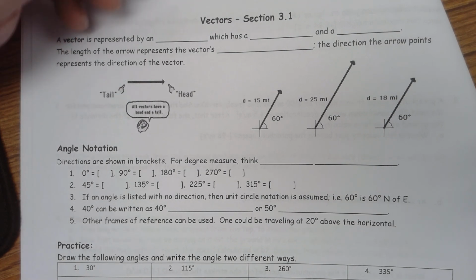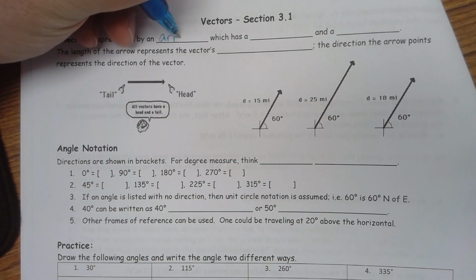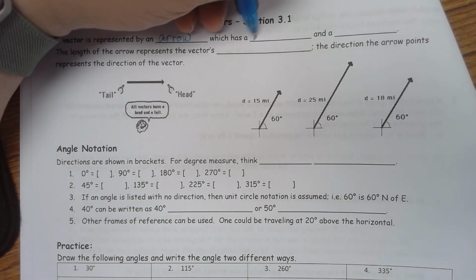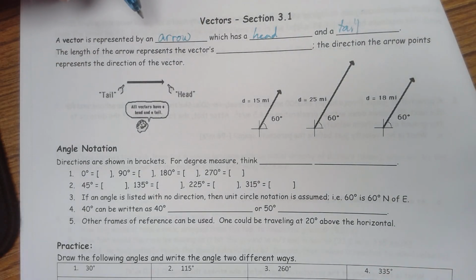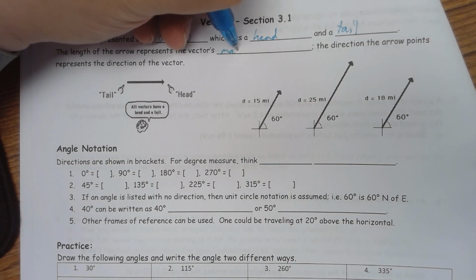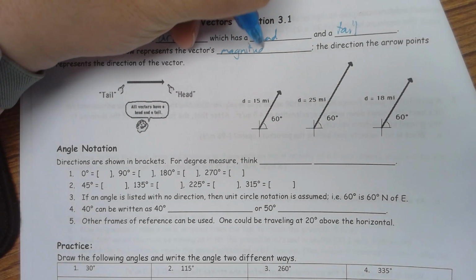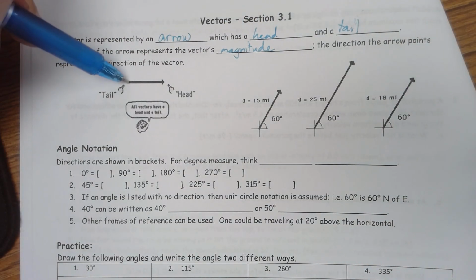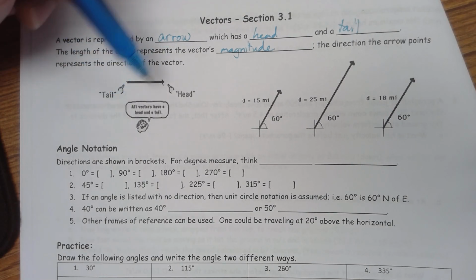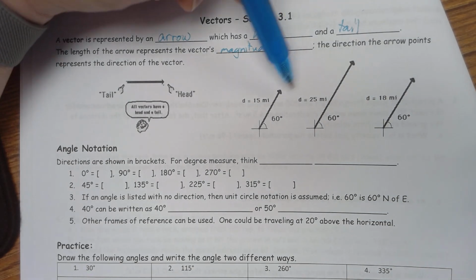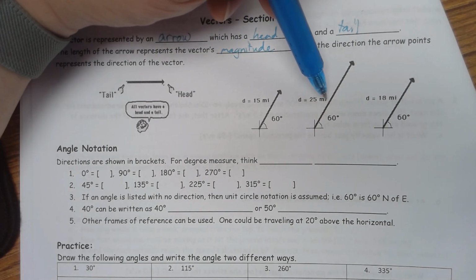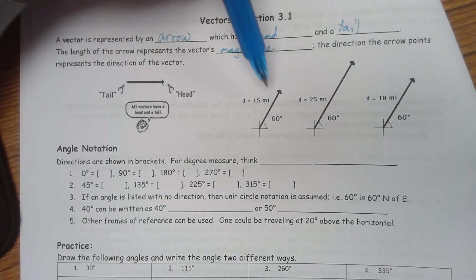A vector is represented by an arrow, which has a head and a tail. The length of the arrow represents the vector's magnitude. So then there's some pictures to tell us this. We've got a tail and a head of the arrow. And so all vectors head from tail to head. And that we have in this different lengths. 25 meters is longer than 18 is longer than 15.